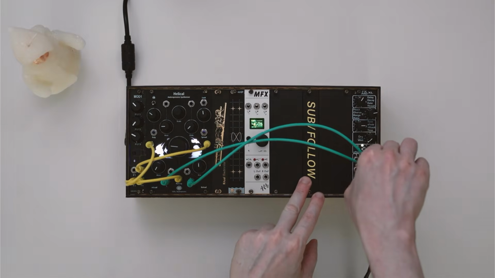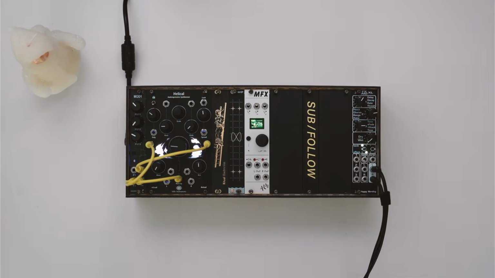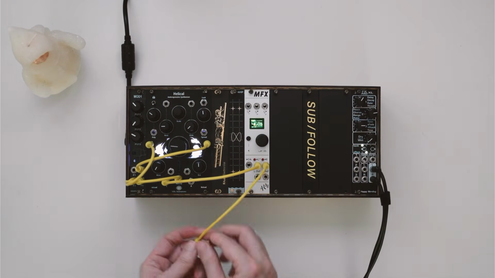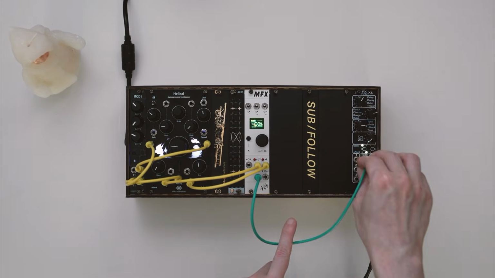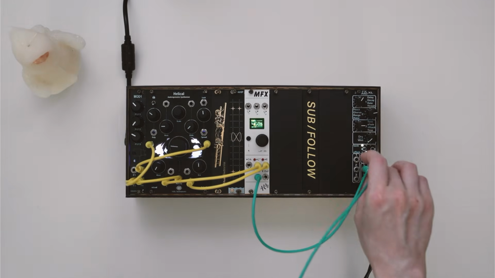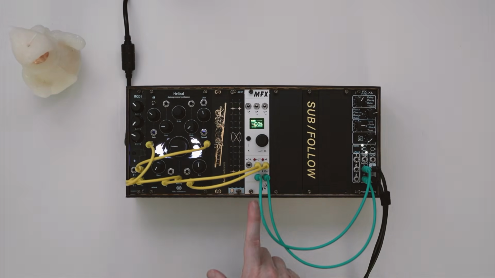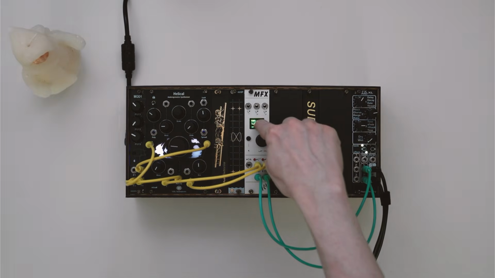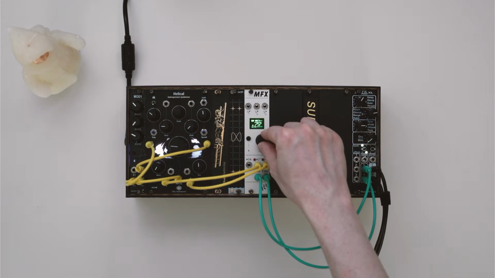Now let's add the FX. I'll patch the output of Helical into the MFX, and then route the MFX into the FX Aid. The MFX is set up as a ping-pong delay. I'm using a delay time of just under 1 second, with the dry-wet mix set to about 70%.